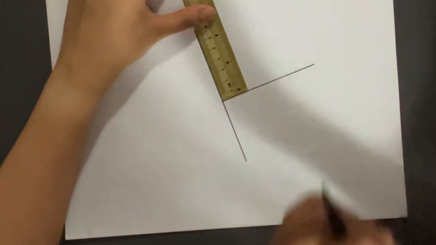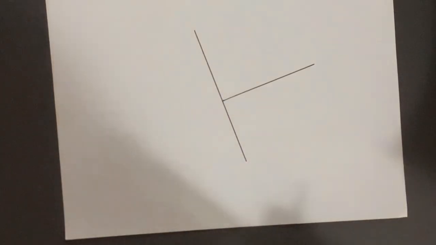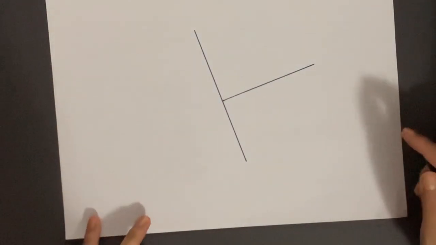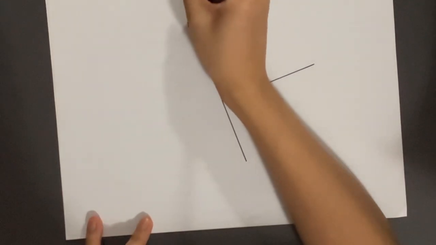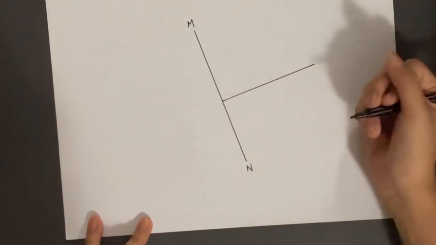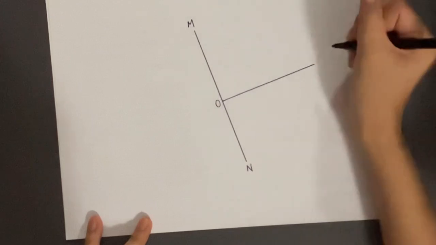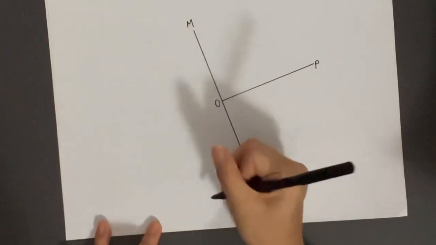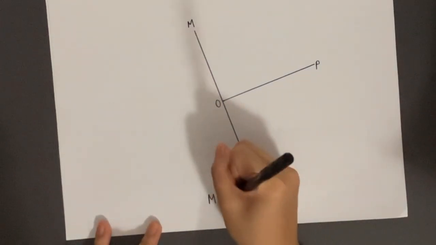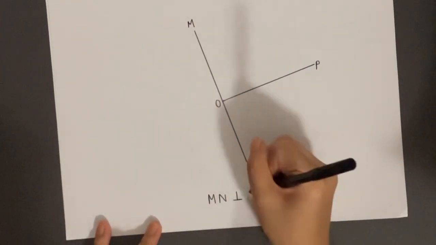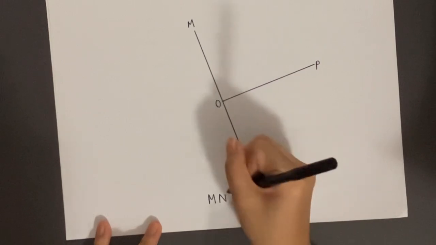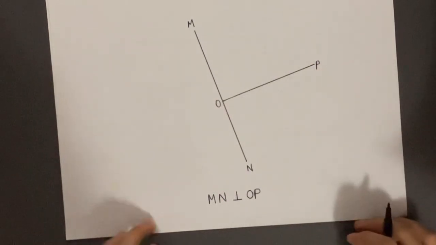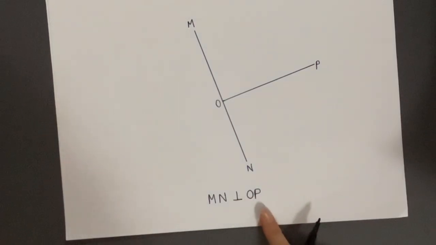They should all give me the same result. Okay, which means these two lines are perpendicular. So let's say this line is MN and this line is OP. So if I want to write that these two lines are perpendicular, I can write MN is perpendicular to OP.